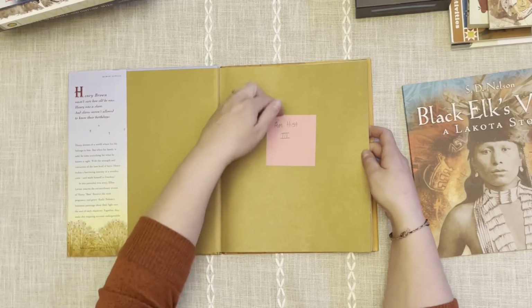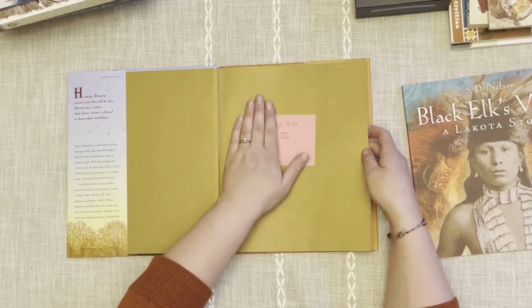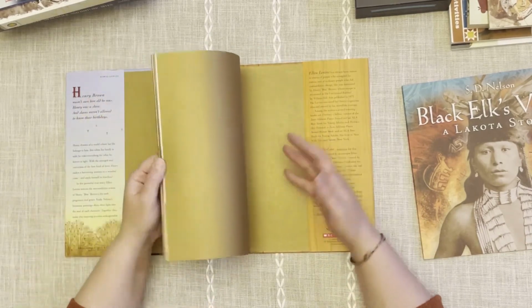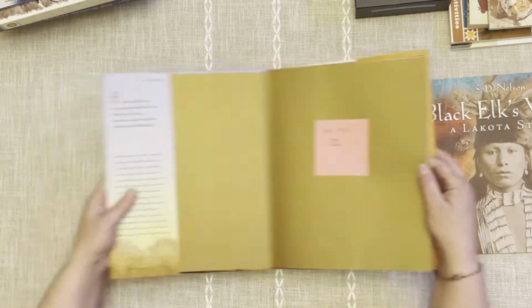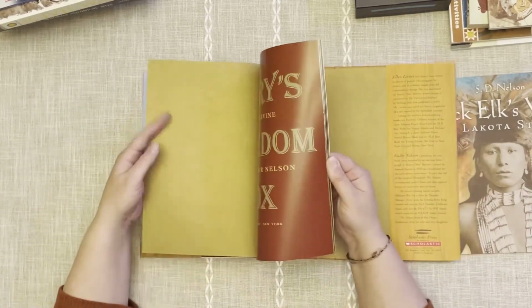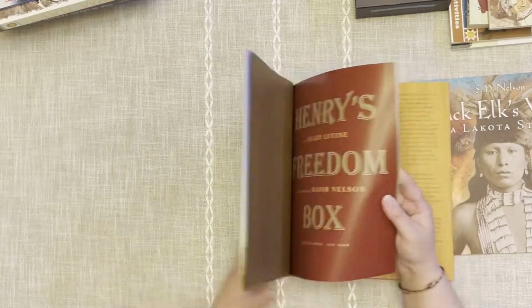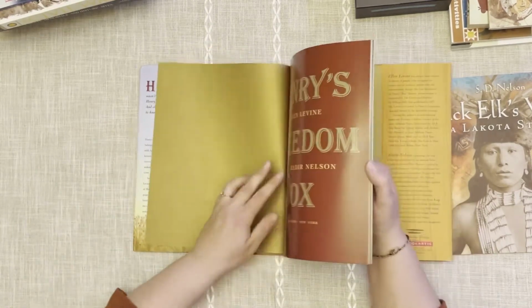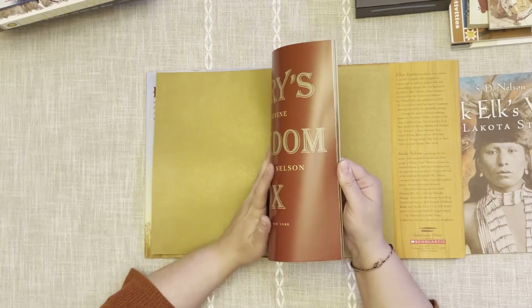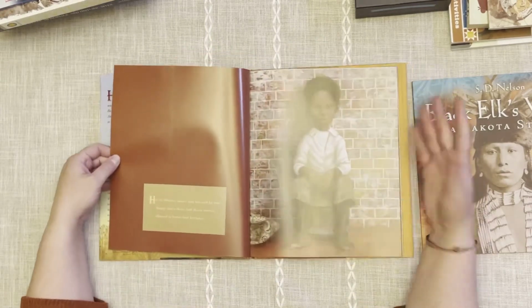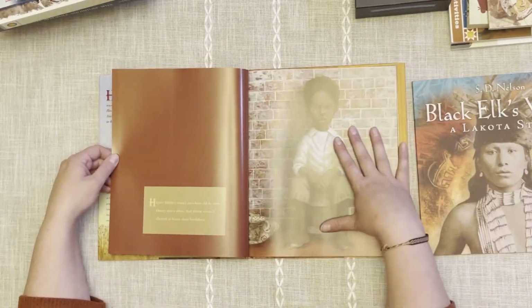As you can see, my sticky notes in the beginning are so I know where I wanted to use this. It makes it easier for me. I will flip it going this way. We haven't read this yet. It is a Caldecott honor book, and the Caldecott honor books were for illustrations. And as I would expect, the illustrations are amazing.